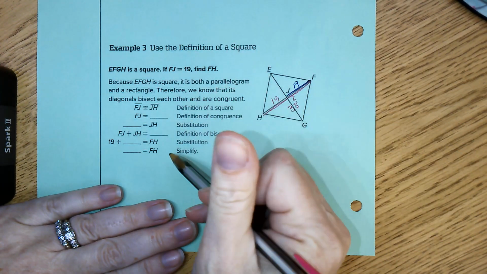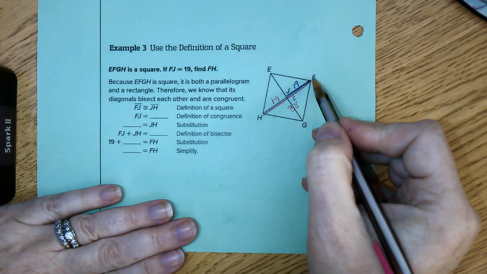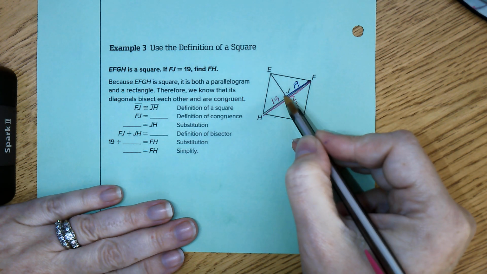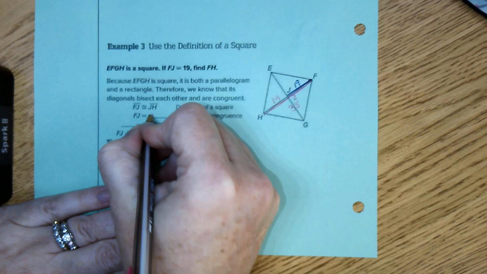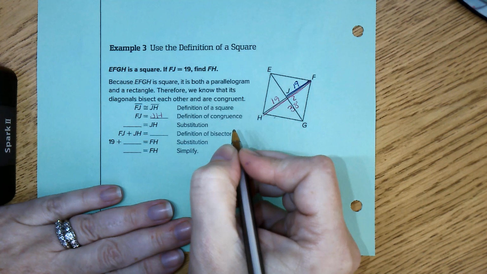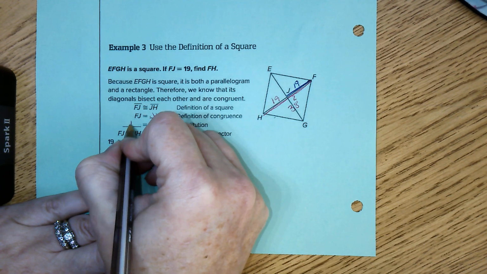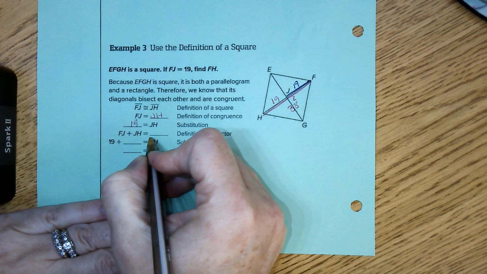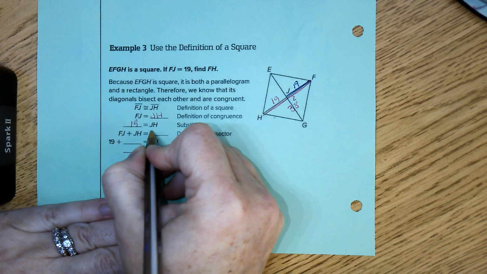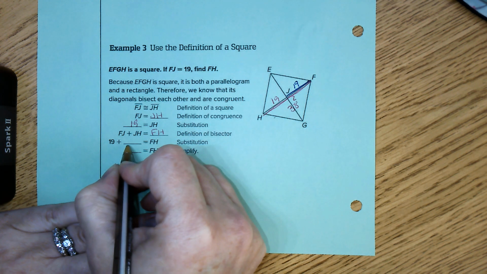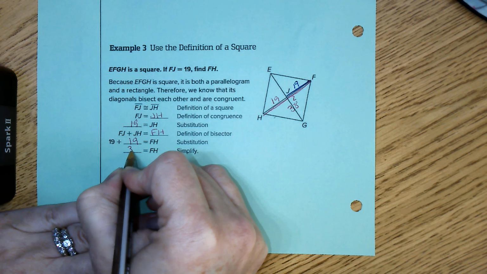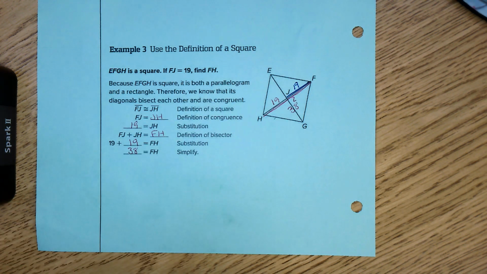So let's prove it. FJ is congruent to JH because it's bisected. So that means they also equal each other. Okay, so FJ is 19, and that's also JH. All right, and so this is FH. So we substitute in 19 and we get 38. Okay? Remember, use all of your knowledge that you have.